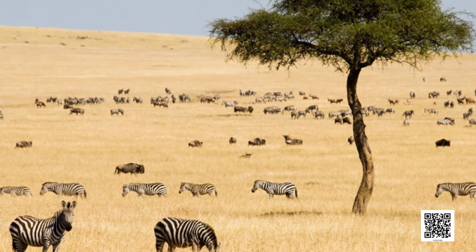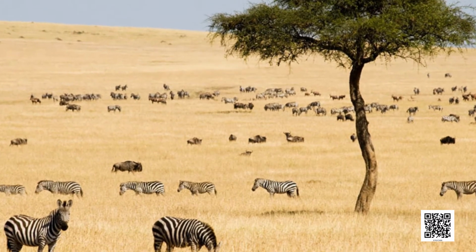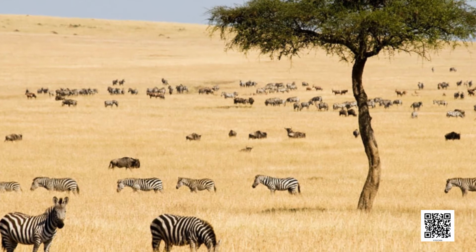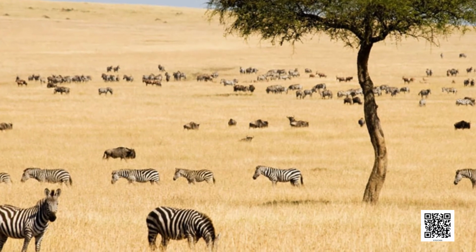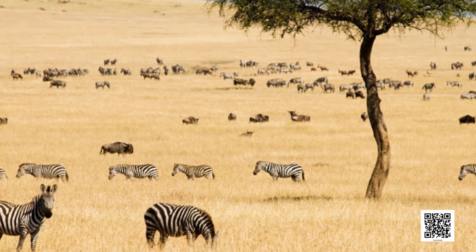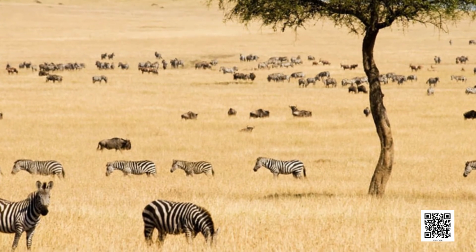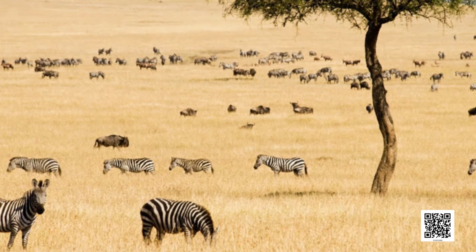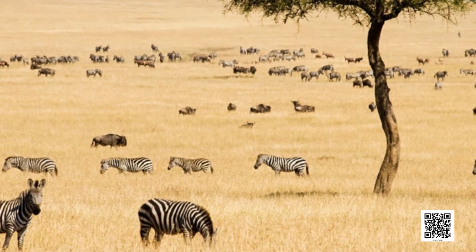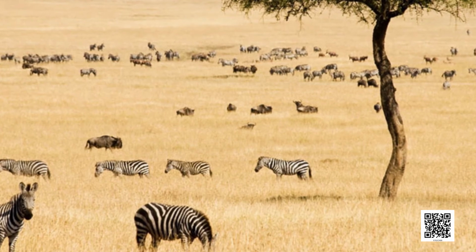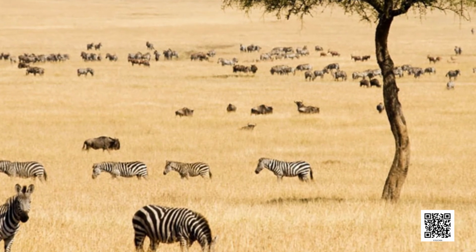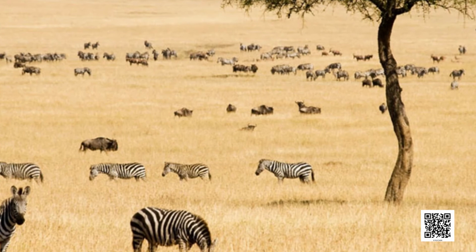Savanna grasslands of Africa are of this type. Elephants, zebras, giraffes, deer, and leopards are common in tropical grasslands. Tropical grasslands are known by different names in different regions. In East Africa, they are called savanna, as I just said. In Brazil, they are called campos. In Venezuela, they are called llanos.